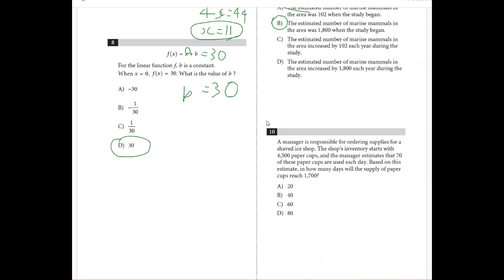A manager is responsible for ordering supplies for a shaved ice shop. The shop's inventory starts with 4,500 paper cups, and the manager estimates that 70 of these paper cups are used each day. Based on this estimate, how many days will the supply of paper cups reach 1,700? So simple linear function here. 70x is equal to 2,800. X is equal to 40. So B as in boy is the correct answer.